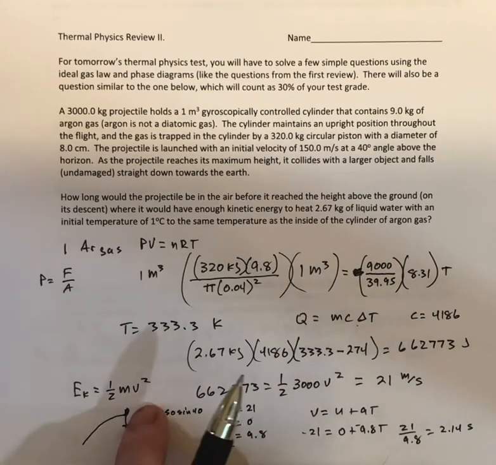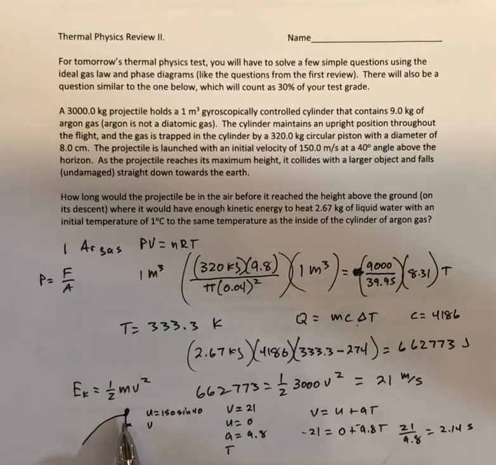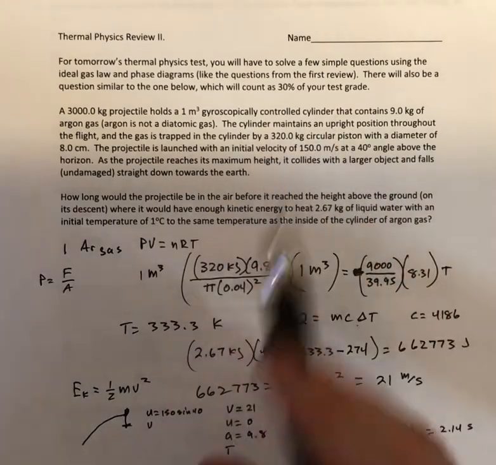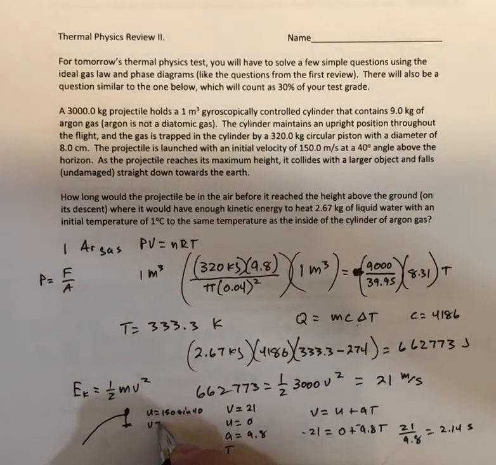Even though I stopped horizontally, I also stopped vertically, because it says that I ran into this object while it was at its peak. So my final velocity in this case is 0. We know again the acceleration is equal to 9.8, and I can solve for t.